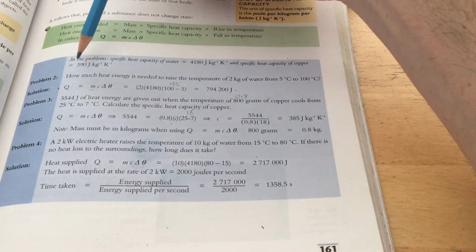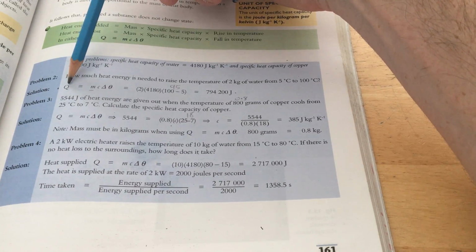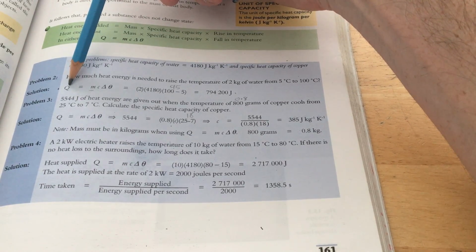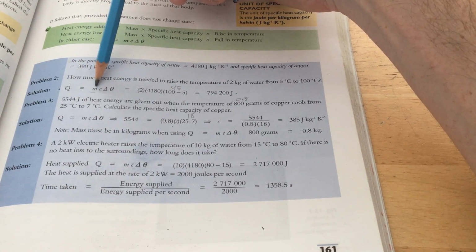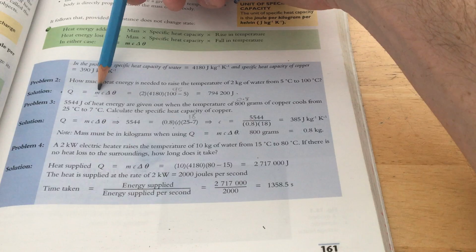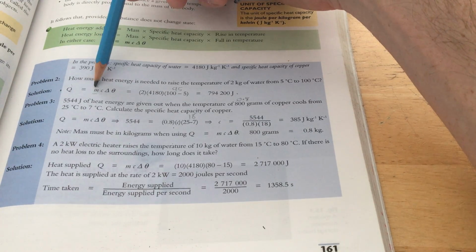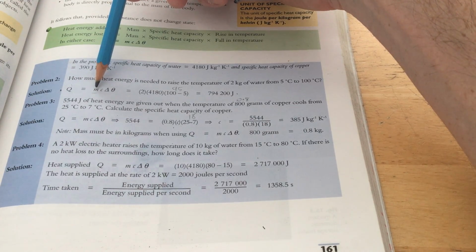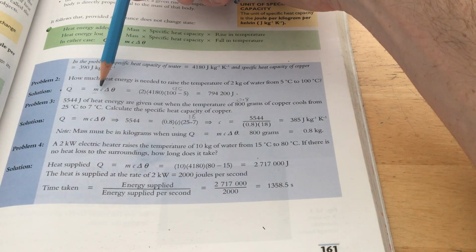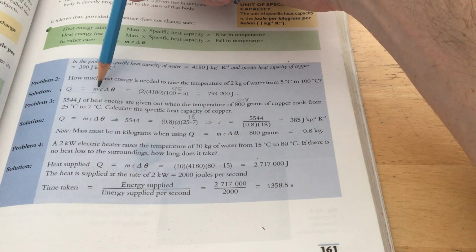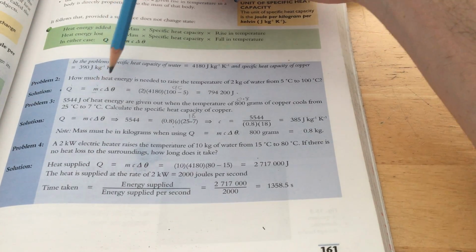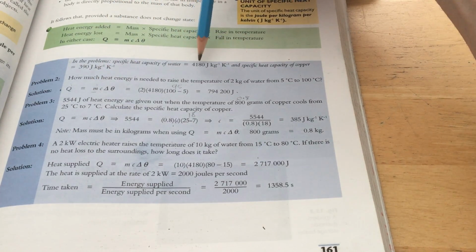Now this is the formula. This is a very important formula. Q is the quantity, I suppose, of heat, the amount of heat added. So that's the symbol for heat, Q. M is the mass. So if you've 1 kilogram of water, then the mass is 1. If you've 10 kilograms of water, the mass is 10. C then is the specific heat capacity of the material that you're heating, which in our case is water. So it will be 4,180.